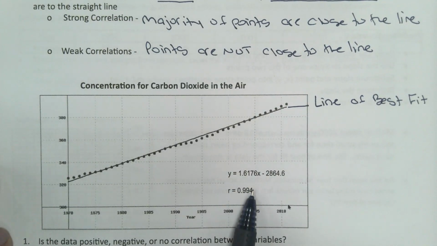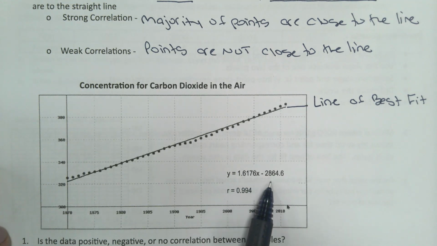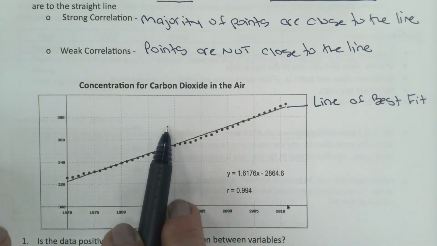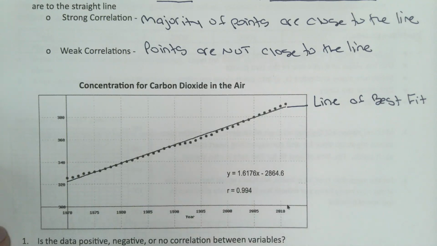So here we have the equation of the line of best fit. This equation right here, y equals 1.6176x minus 2864.6. So that is the equation of the line of best fit right there.